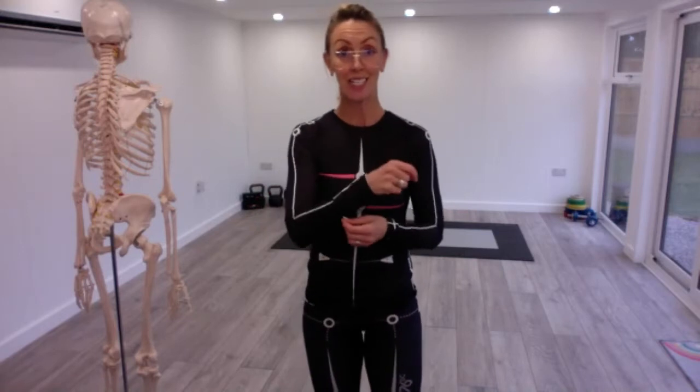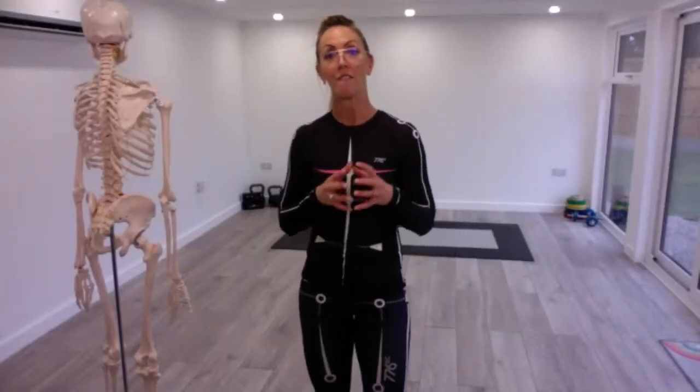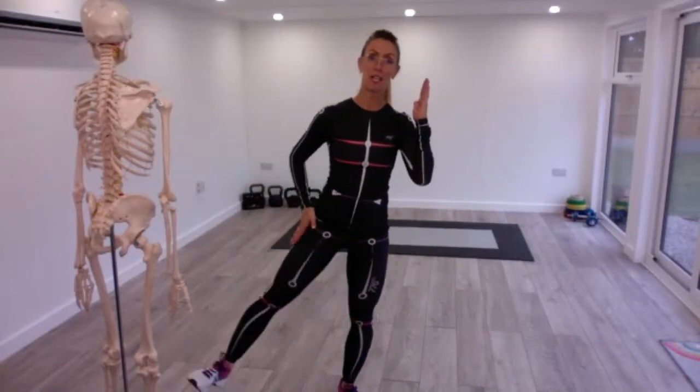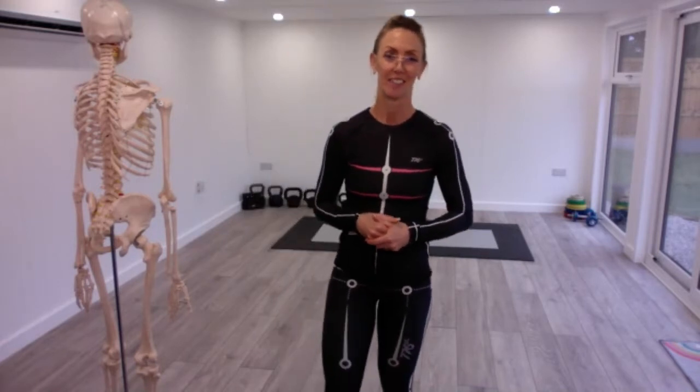Then when we look at the antagonists, this is usually the easy bit. This is the bit where I was going, yeah, I know that one, that's adductors. I know that the abductors are the prime movers, the adductors are the antagonists. So now we're going to talk about the fixators. When you're lying on your side, lifting that top leg, if everything else is staying still, what would be the fixator group in side lying hip abduction?